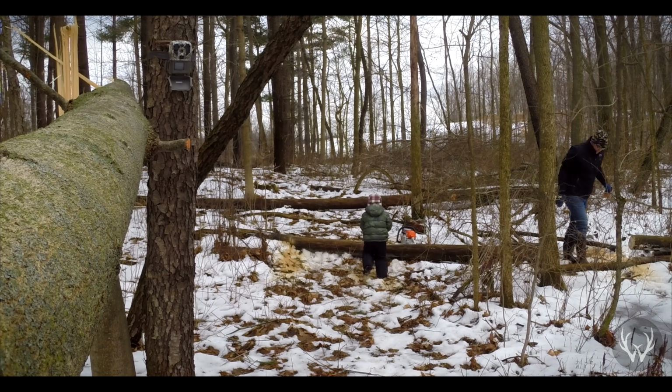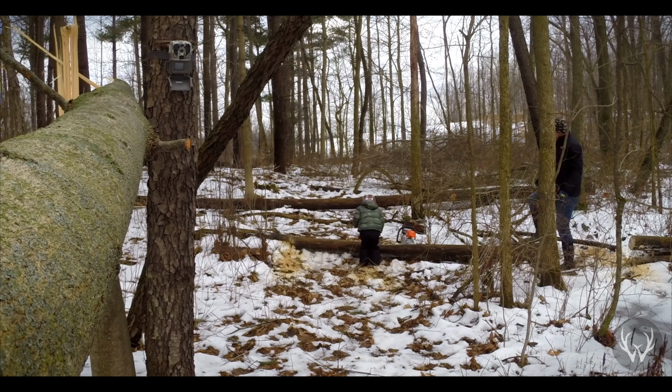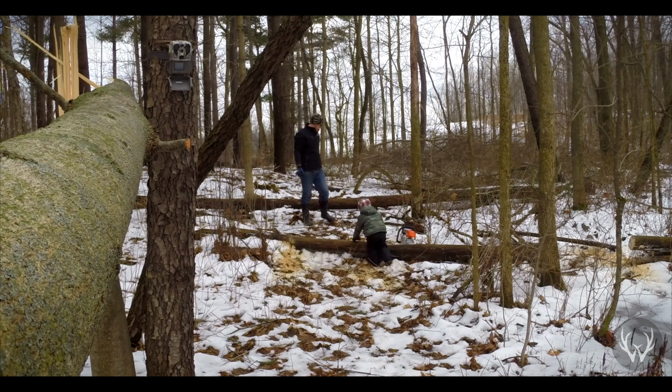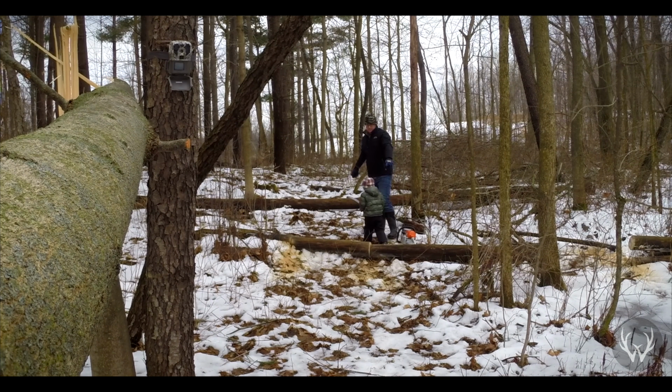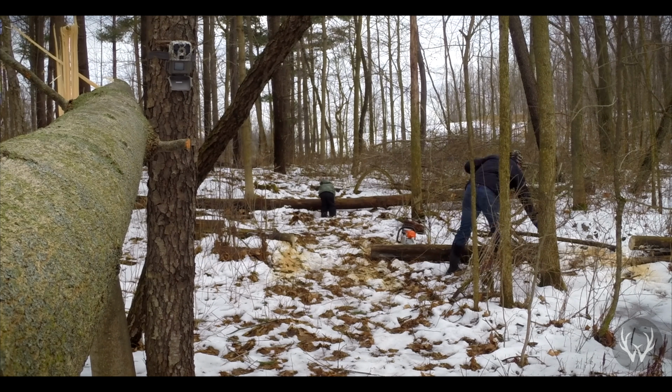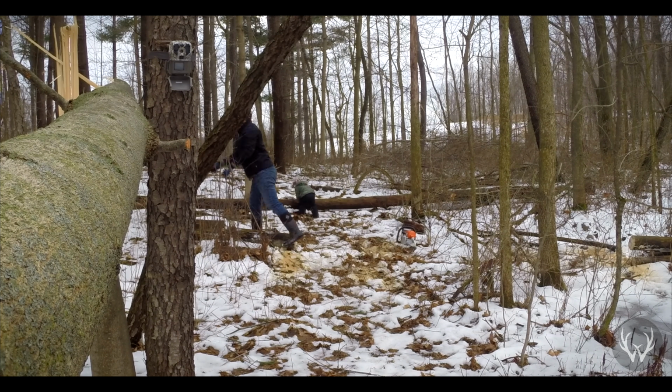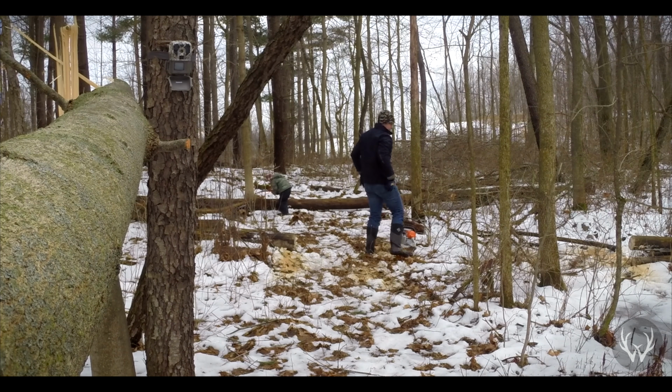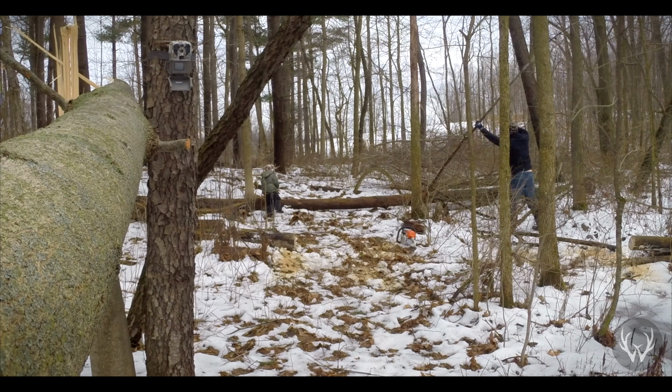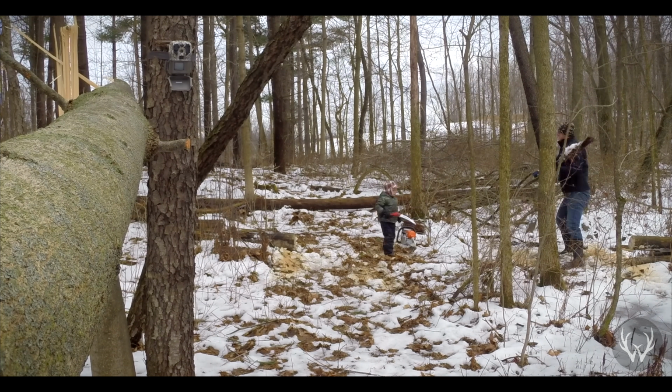Now let's say you don't have anything thick like that, and you just have open hardwoods. I guess it depends on how big your trees are, but if you got like 6 to 8 inch trees, what you could easily do is find a deer trail that's being used, and if you don't like the way they're going, you can kind of give them an off ramp.